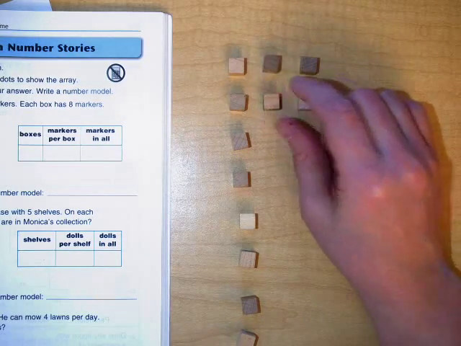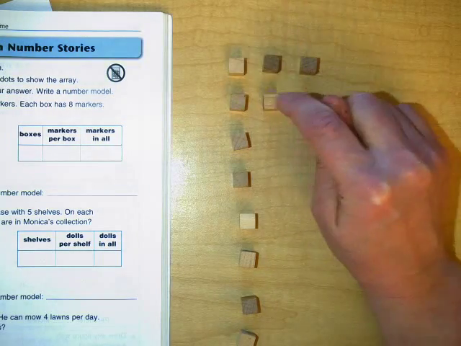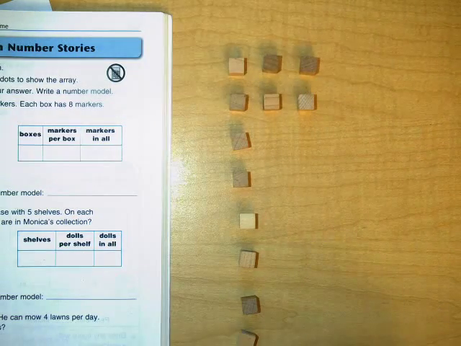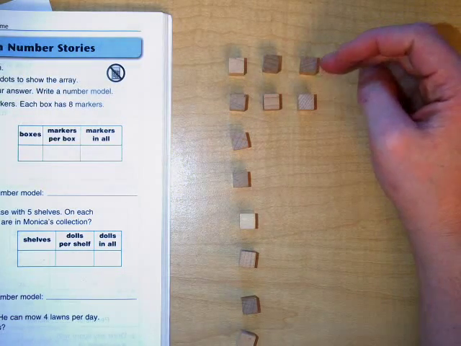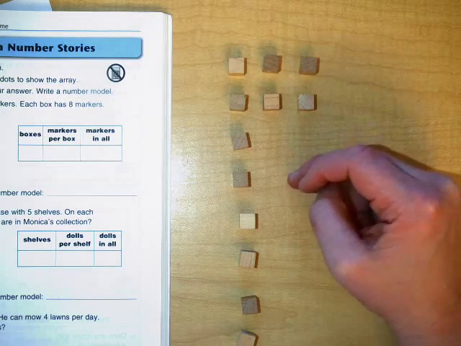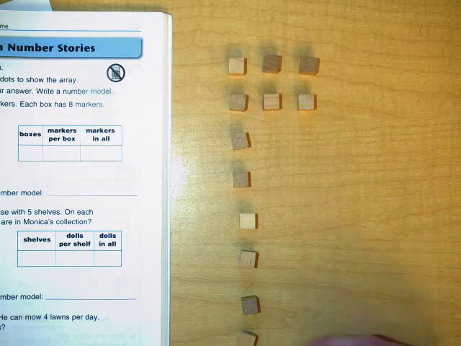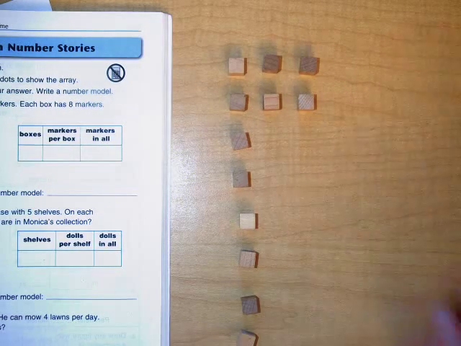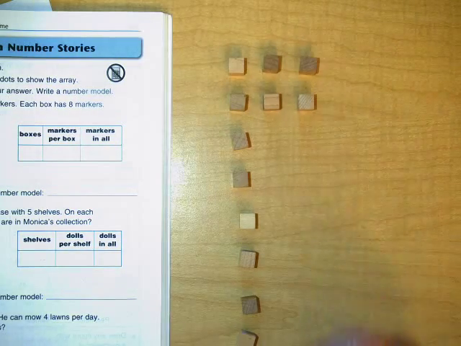If I were to add all these up, or just count 1, 2, 3, 4, 5, 6, I would end up with 24. Or I could skip count by 3s. 3, 6, 9, 12, 15, 18, 21, 24. Okay? Or I would write 3 times 8 is 24.